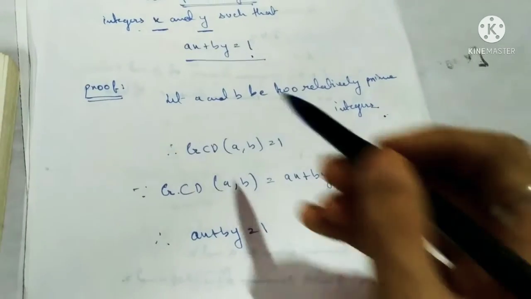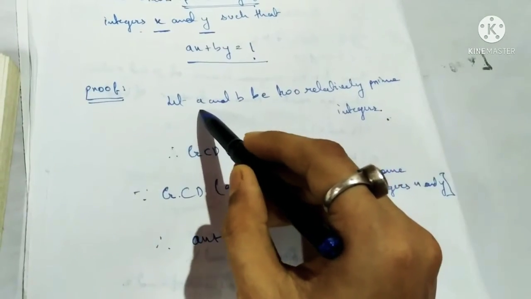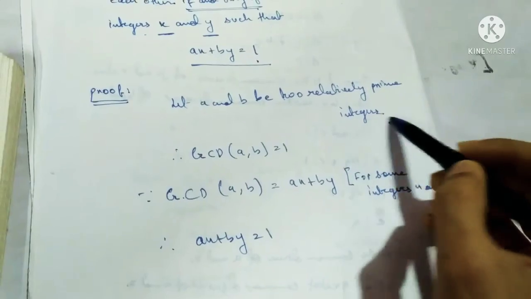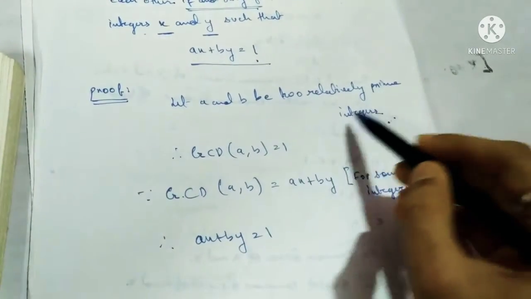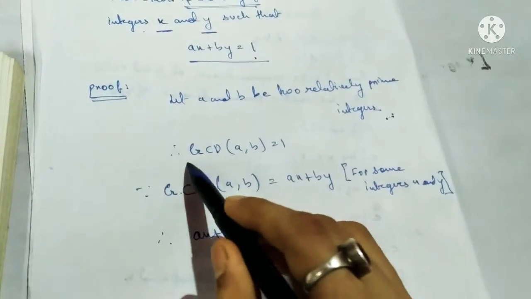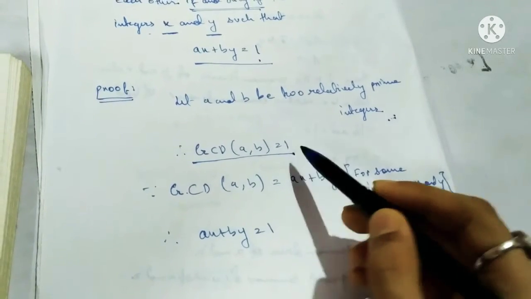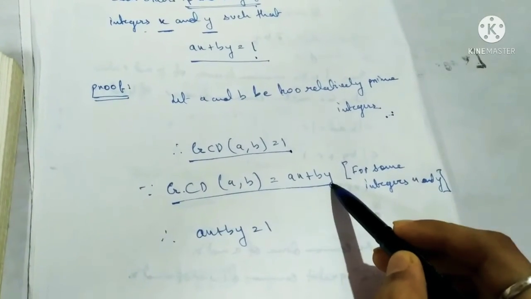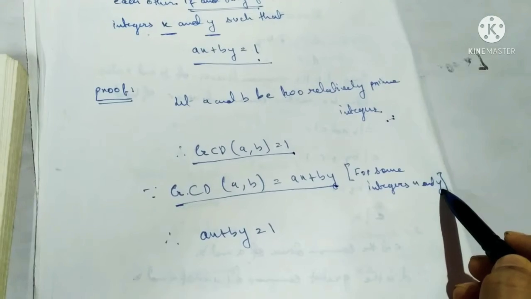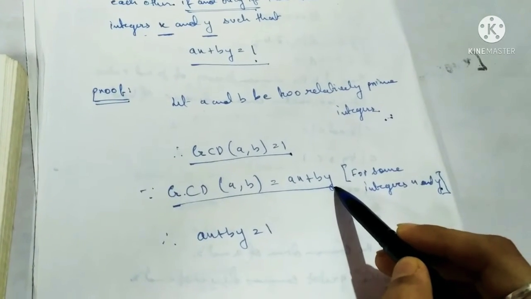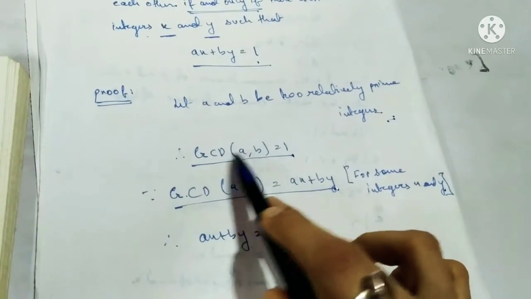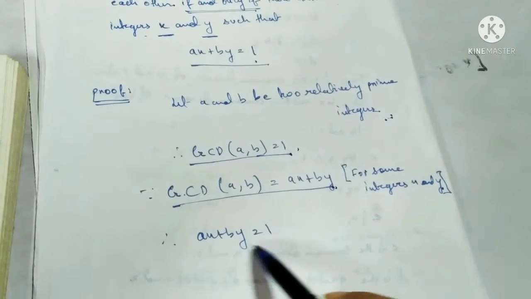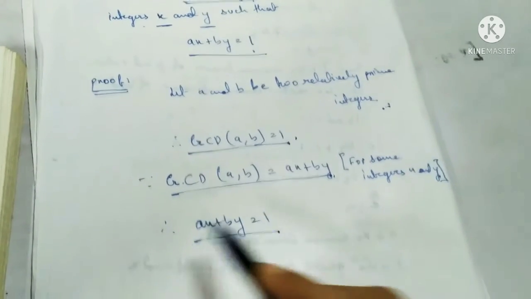Let A and B be relatively prime integers. Then I can say that GCD of A, B is 1. Now GCD of A, B is equal to AX plus BY for some integers X and Y. This I am getting from theorem 4. So since GCD of A, B is 1, therefore AX plus BY will be 1.